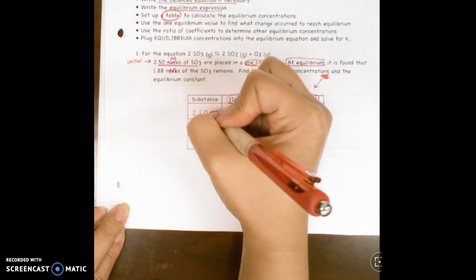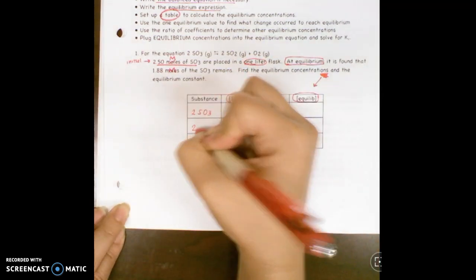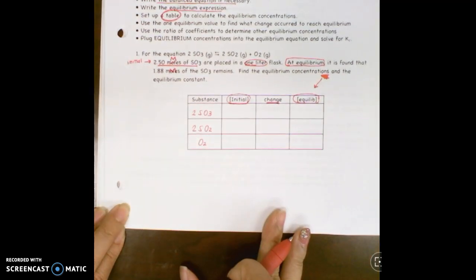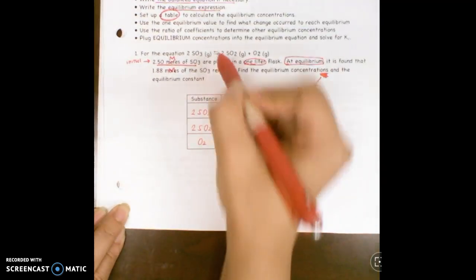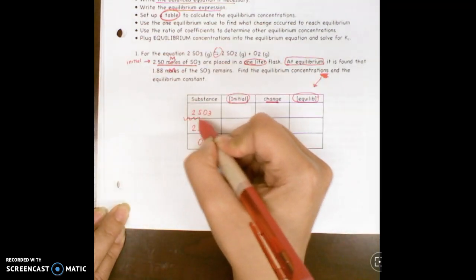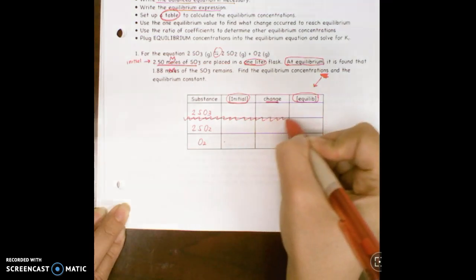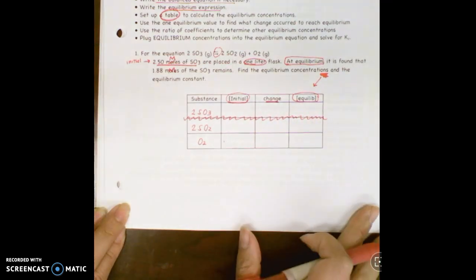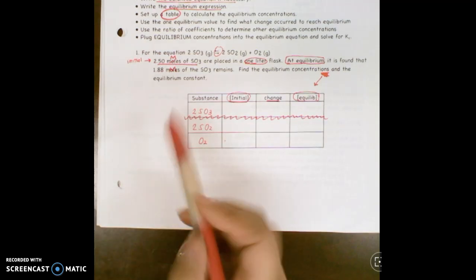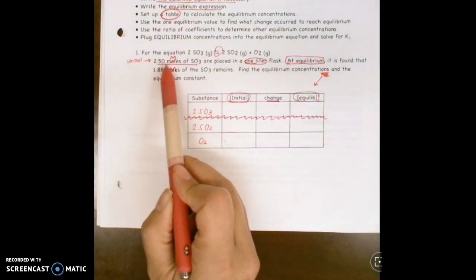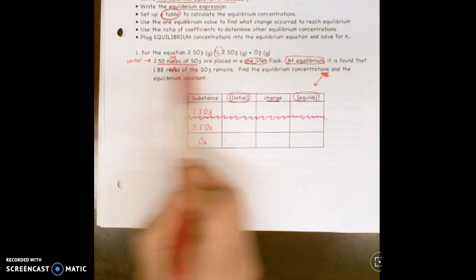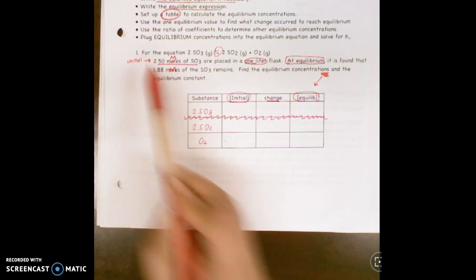So 2 SO3, we have 2 SO2, and then 1 O2. Okay, and I like to draw a line between my reactants and products. So this is my reactant, those two guys are my products. Okay, so you have your table to start off with. So let's take a look at what we know. We know that we have 2.50 moles in a liter of SO3, and this is my initial concentration.